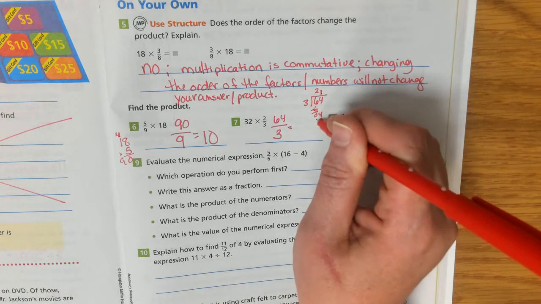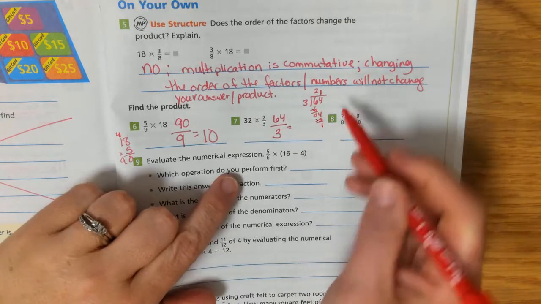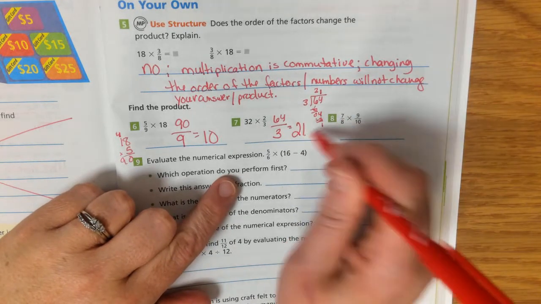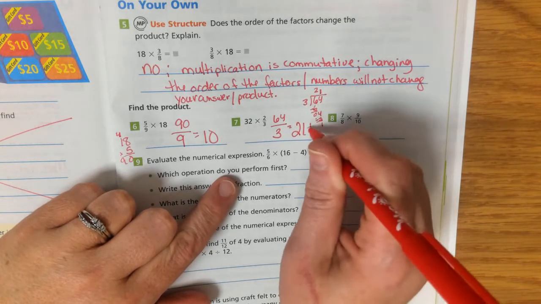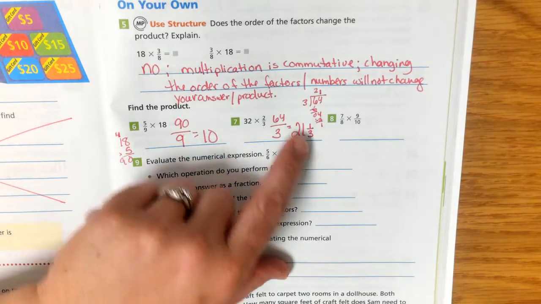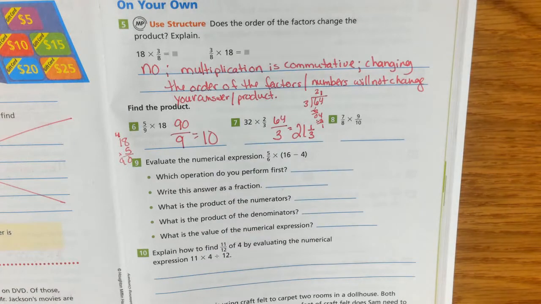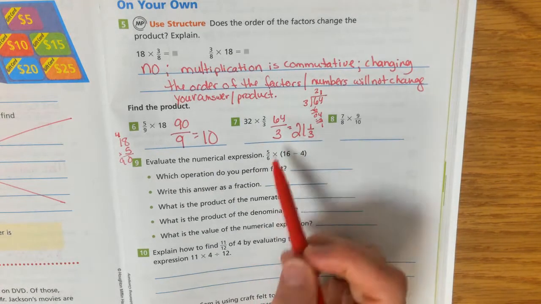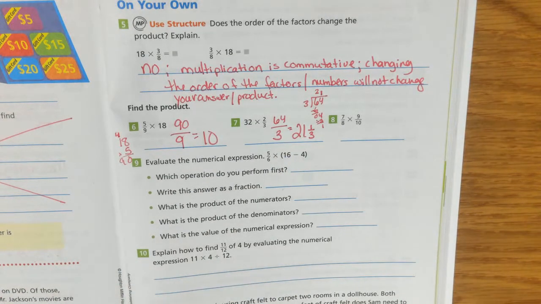So this would be 21 is your whole number, and then you take your 1 and it goes over your 3. You don't do a remainder. It's not remainder 1. It would be 1/3. So 21 and 1/3. But you could just keep it 64 thirds.